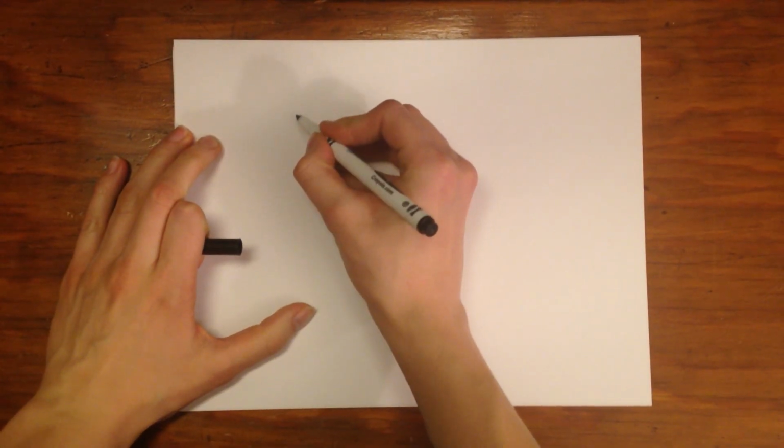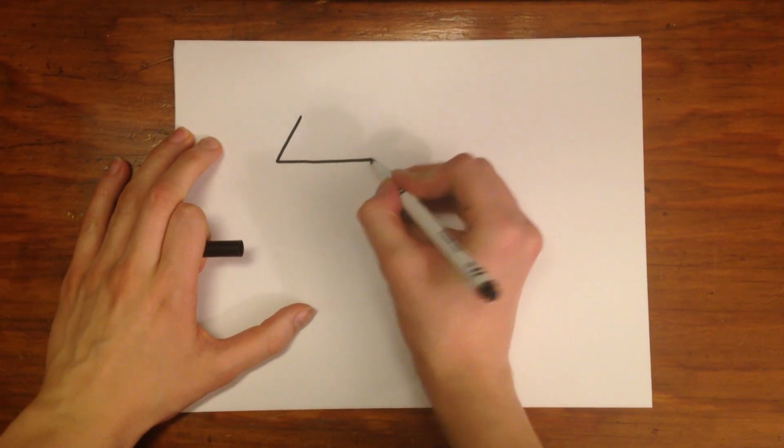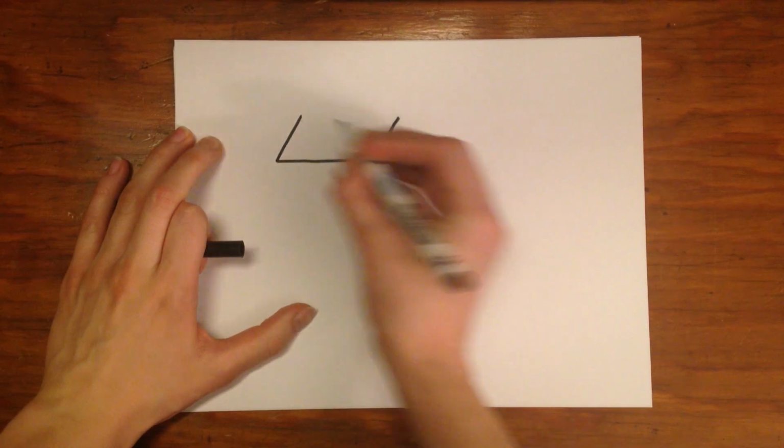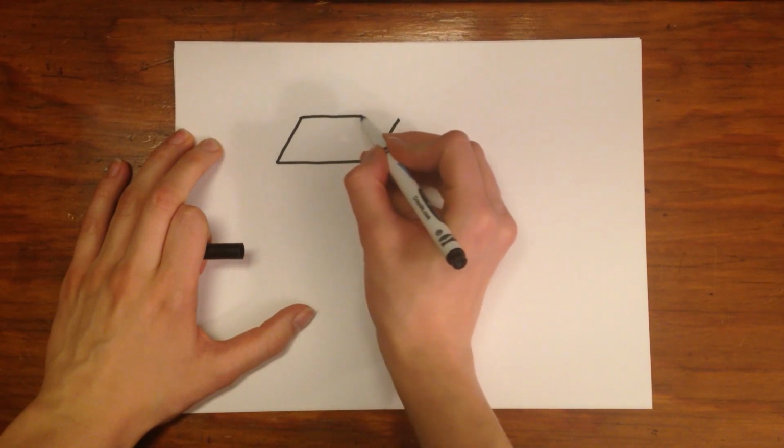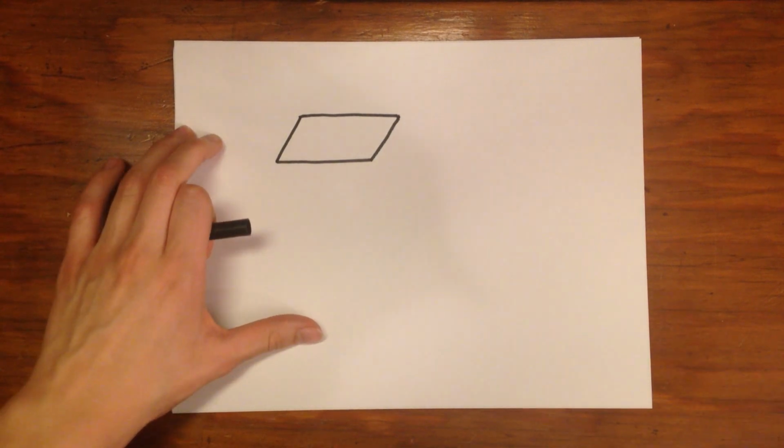It is parallelogram time. Okay, we are going to work on finding the area of a parallelogram in this video. So the first thing we're going to do is draw our little parallelogram. Try and make this as even as possible. Okay, so we've got our parallelogram here.